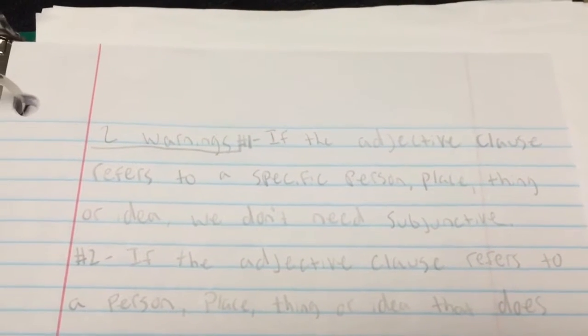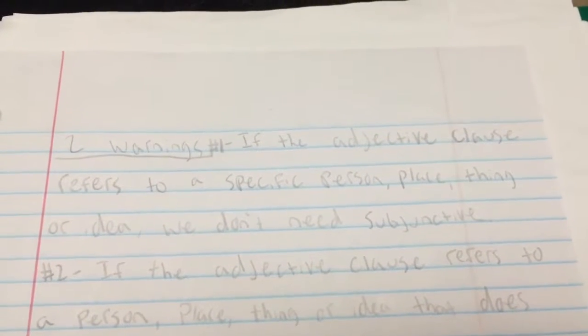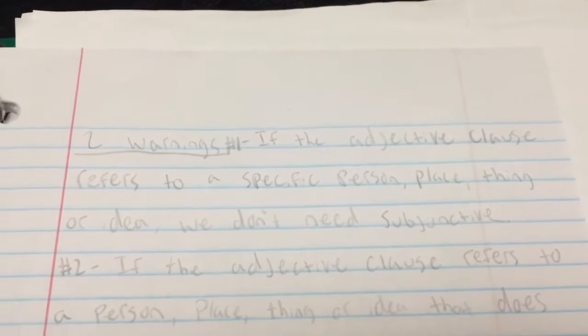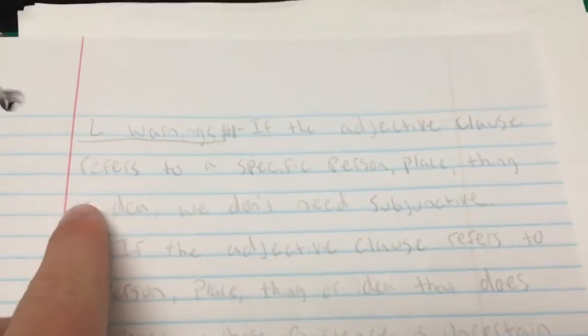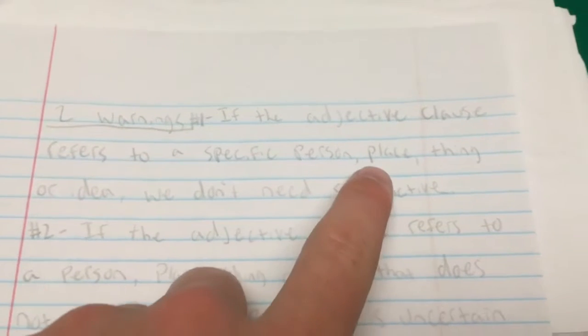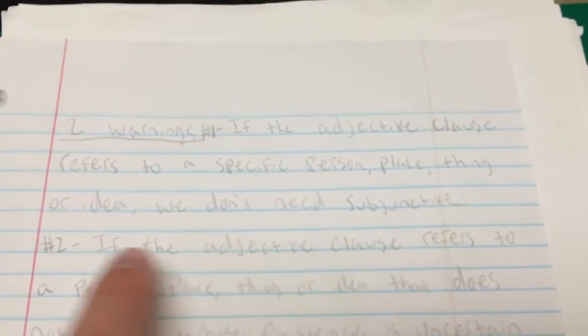Hola, me llamo Cam. These are two warnings for subjunctive with adjective clauses. The first is if the adjective clause refers to a specific person, place, thing, or idea, we don't need subjunctive.